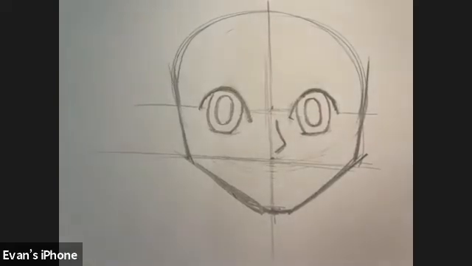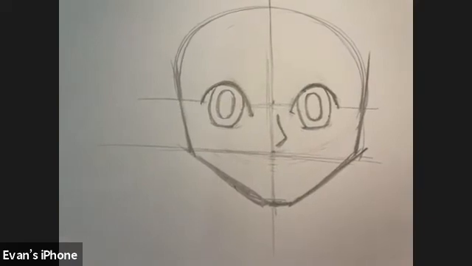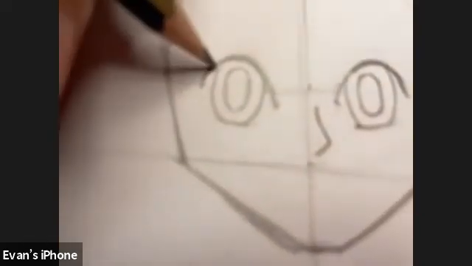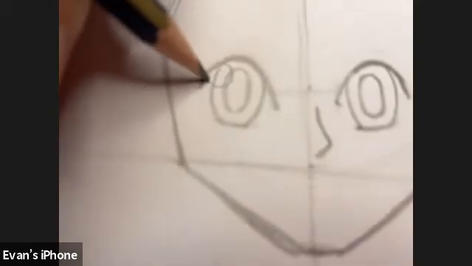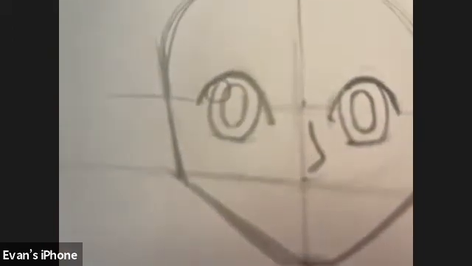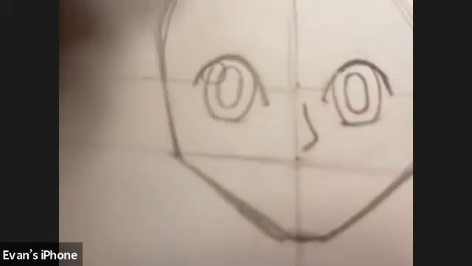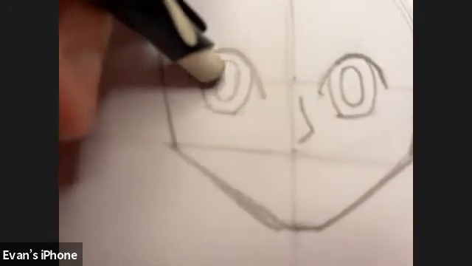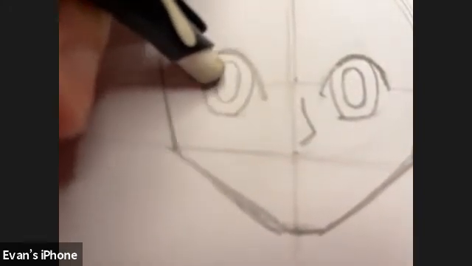So usually anime characters have lots of highlights in their eyes. So let me zoom in a bit on one eye. I'm going to draw a circle like that. And it's very small, trying to rub out those lines inside because you want that to be white.